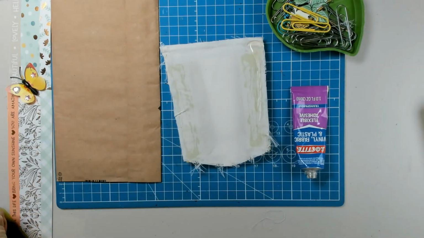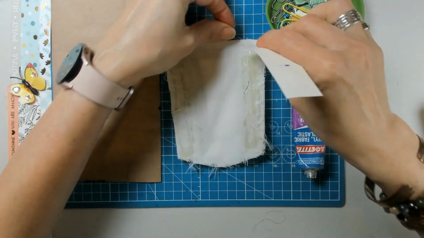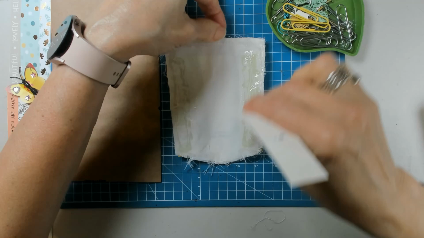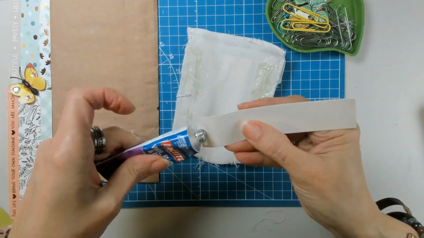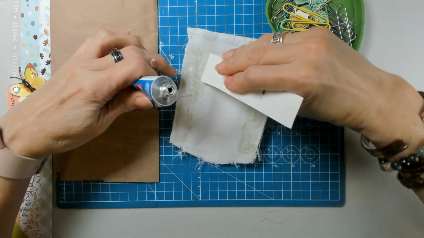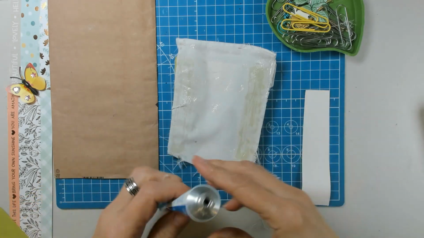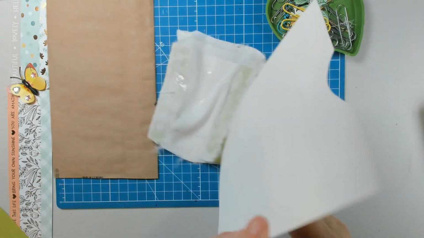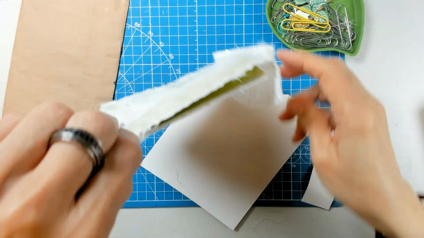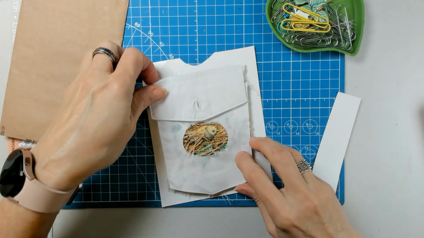Ooh, I didn't mean to use so much glue. All right, I know that you want me to glue my pocket, but please, not too much. Okay, so this is what I have. All right, so what I'm going to do now is go back to the glossy paper, because now I have a good glue appropriate for this.